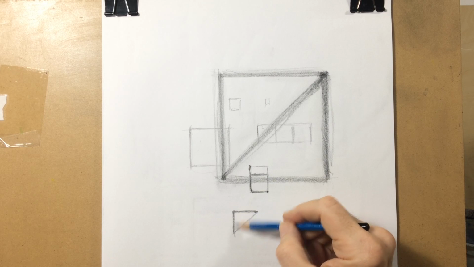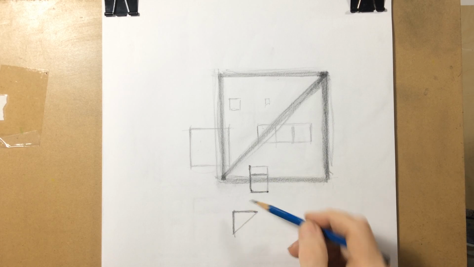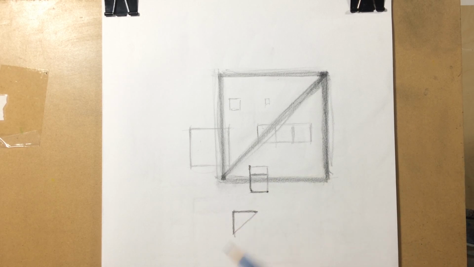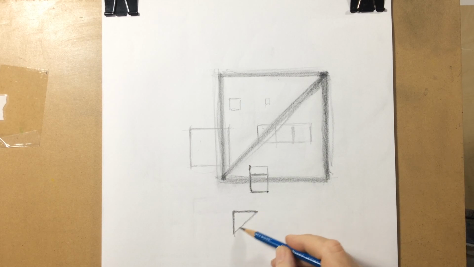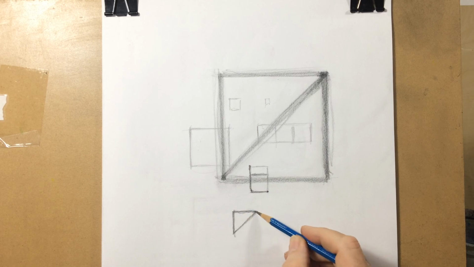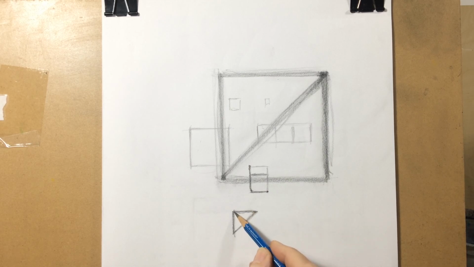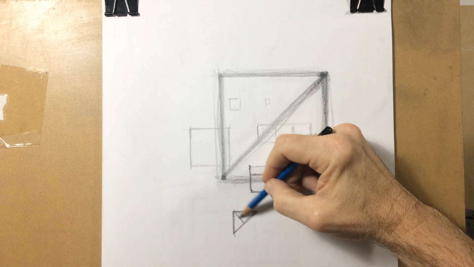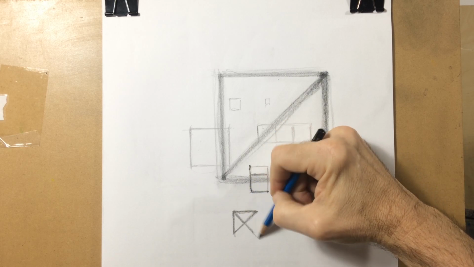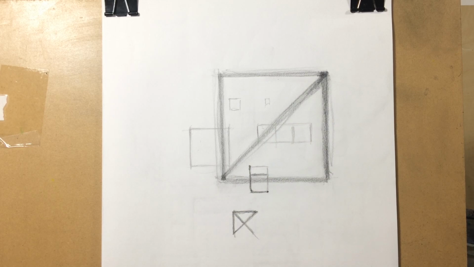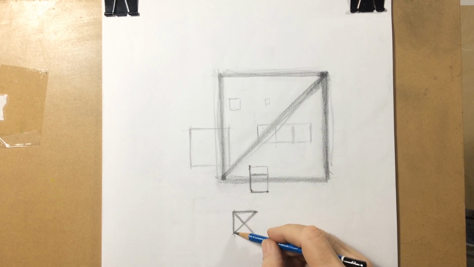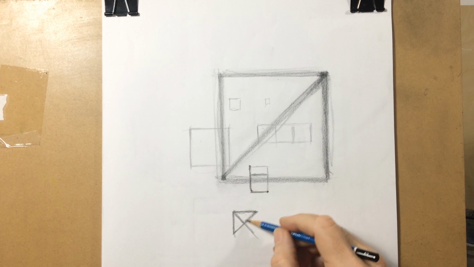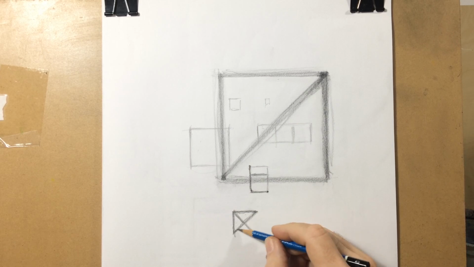I'm trying to think about what's the length of this edge compared to this edge, as well as does that right triangle seem like it could be the head of an arrow, and have these two sides be exactly symmetrical mirror images of each other.